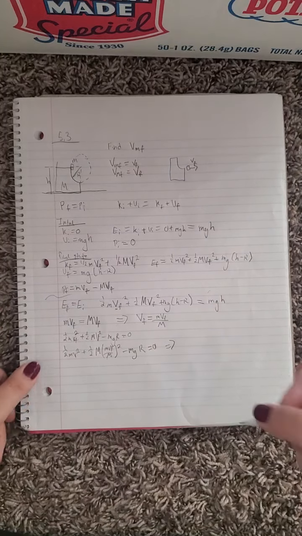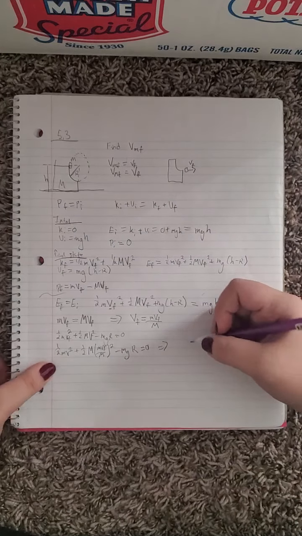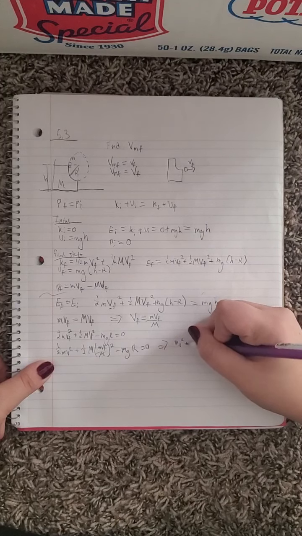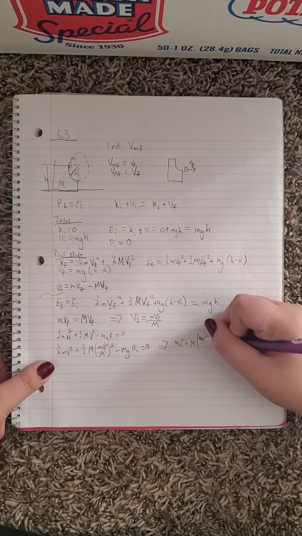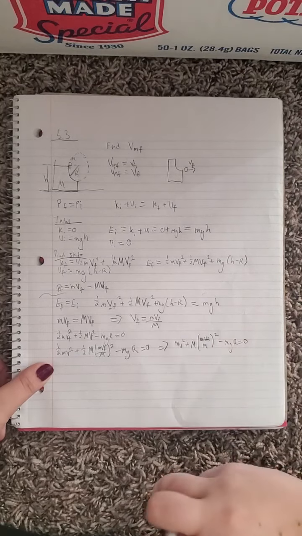And then from there, we can multiply everything by 2 to get rid of the halves. So you would get m v squared plus M times (m v final over M) squared minus 2mgr. It's still equal to 0.